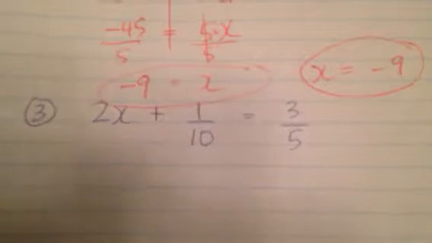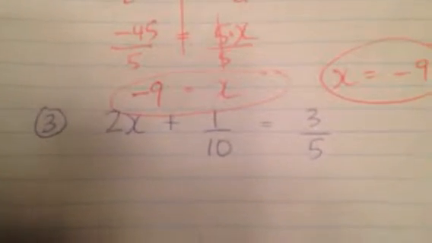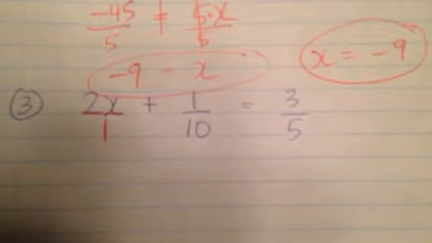Okay. Next question. 2x plus 1/10 equals 3/5. I'm going to show a little trick here that seems to work magic if you learn it well, and it makes life a lot easier. So underneath this 2x, there is a 1. And so you notice that we have a fraction plus a fraction equals a fraction. What I want to do is get rid of fractions, get rid of the denominators and numerators. Like I just want to have whole numbers. This trick works and it gets rid of all the fractions.